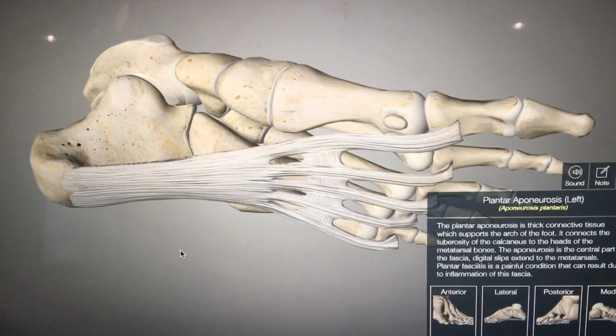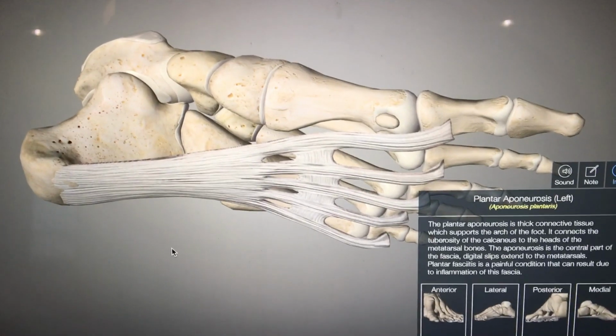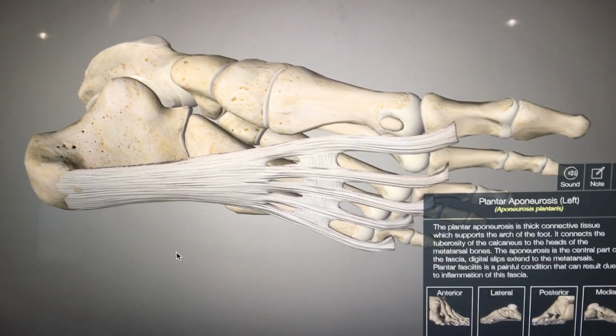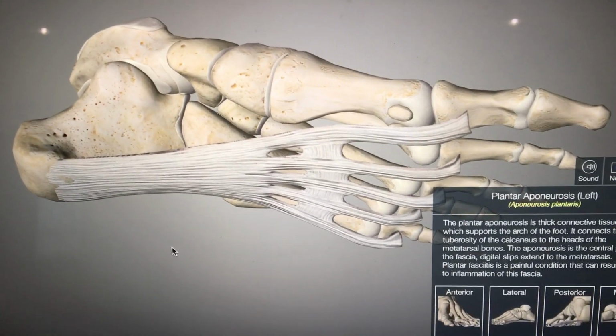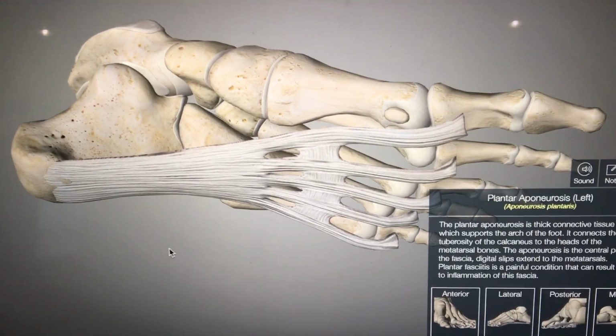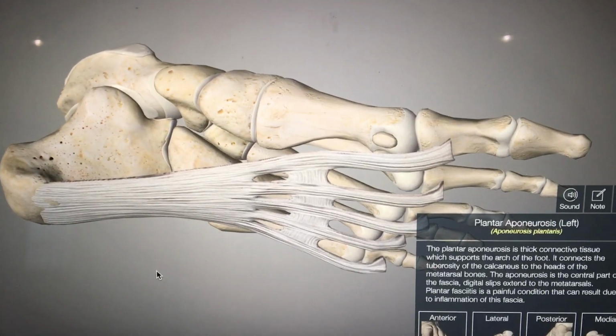We're going to talk about a very common problem or diagnosis that we see in our clinic with people with a particular foot condition. This condition is known as plantar fasciitis. If you've ever suffered from this or been told you have it or think that you have it, you will definitely know what I'm talking about.